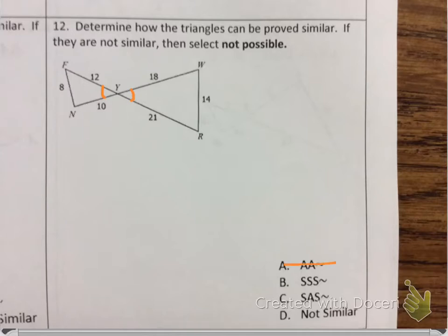So I could cross out angle, angle. And really, between the last two options to show that they're similar, you can actually use either or. You can use side, side, side because we're given all three sides of each triangle, or to kind of cut down your work a little bit because we just showed a pair of corresponding angles, you could look for side angle side. So for side angle side, we already have our pair of corresponding angles. We just need to show that the side lengths in between that angle, those are proportional.